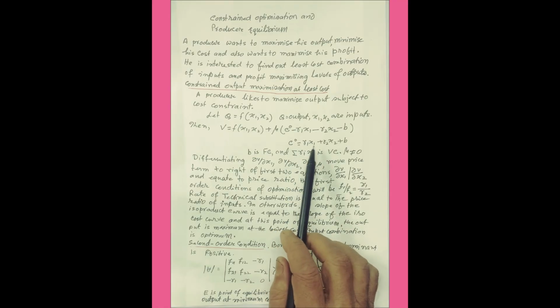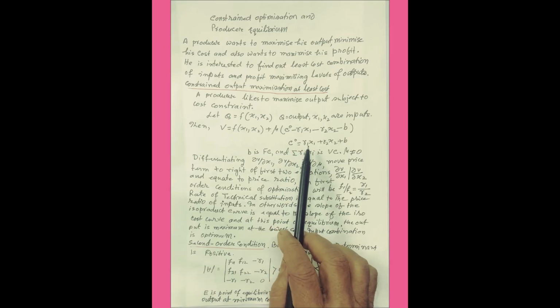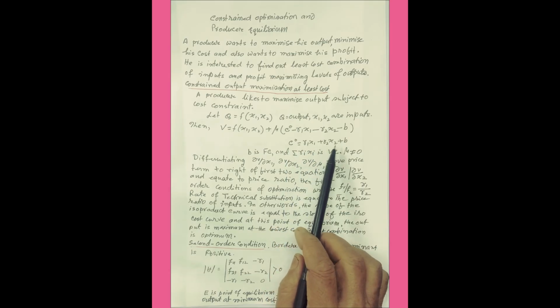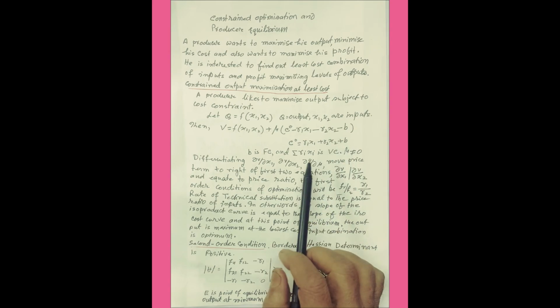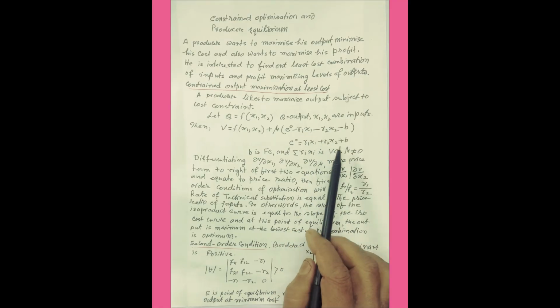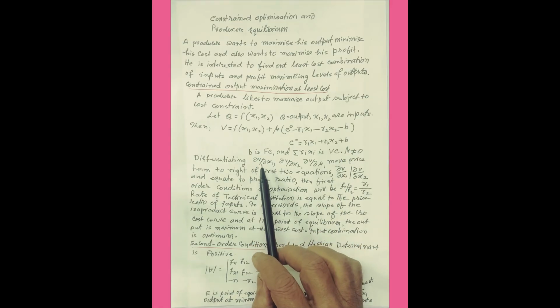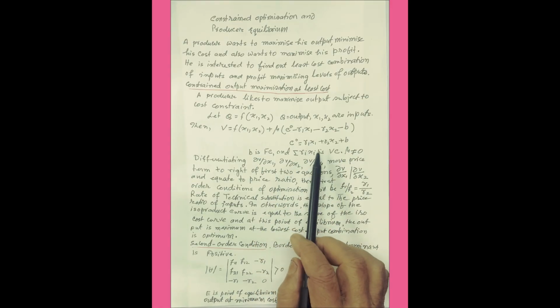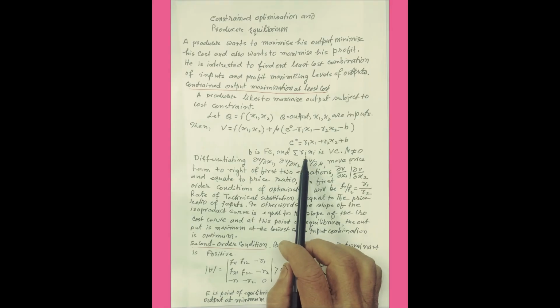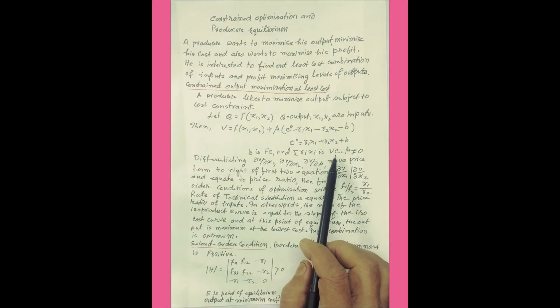That means the cost is the constraint. So total cost C0 is equal to R1 x1 plus R2 x2 plus B. This is the variable cost spent on x1, this is the variable cost spent on x2, and this is the fixed cost. So B is a fixed cost, and in the summation Ri xi, i ranges from 1 to 2. Ri xi is the variable cost.